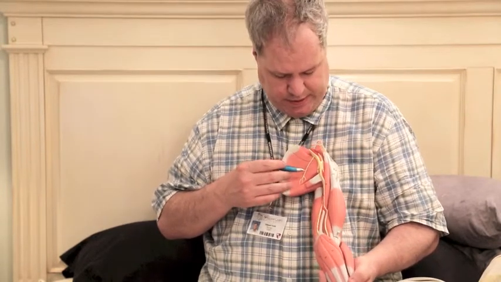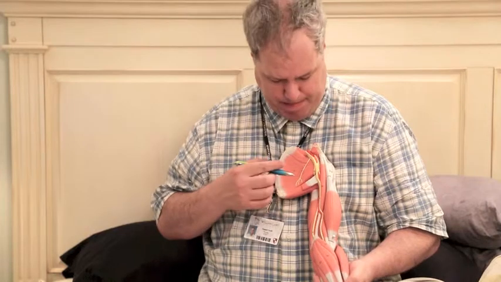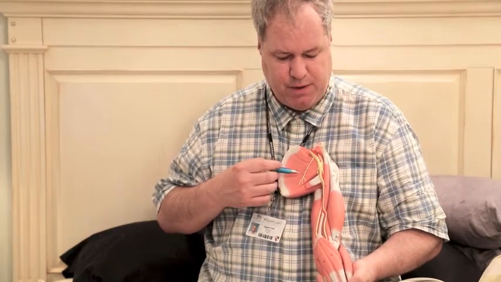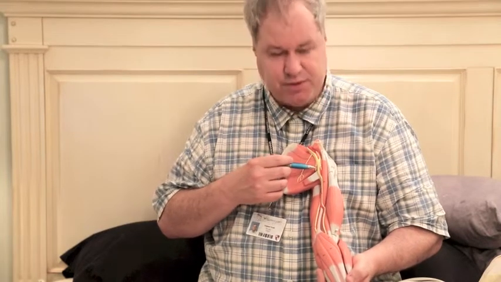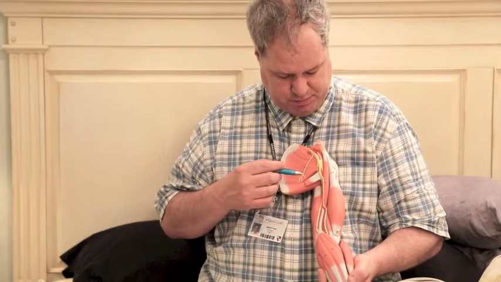In the shoulder region, we have what are known as rotator cuff muscles, and they're also abbreviated as SITS, S-I-T-S. So that would be supraspinatus, infraspinatus, teres minor, and subscapularis. From an anterior view of the left upper limb, we find subscapularis, which takes origin from the subscapular fossa. It will insert onto the humerus, as will the remaining rotator cuff muscles.